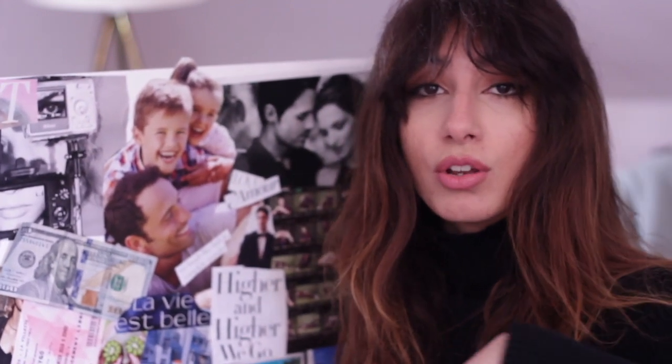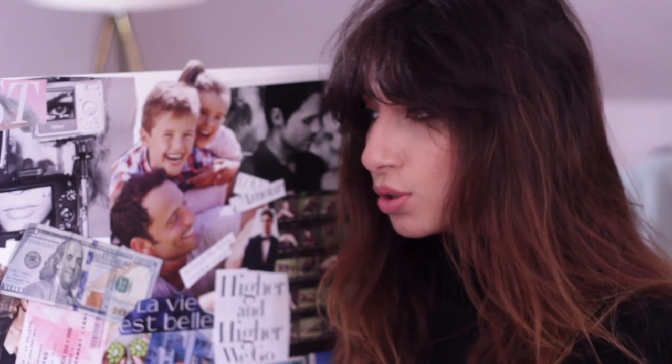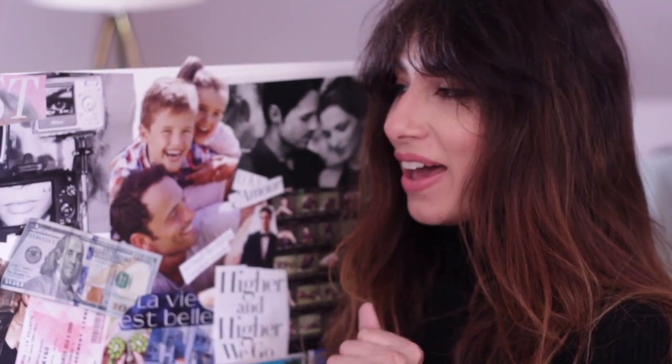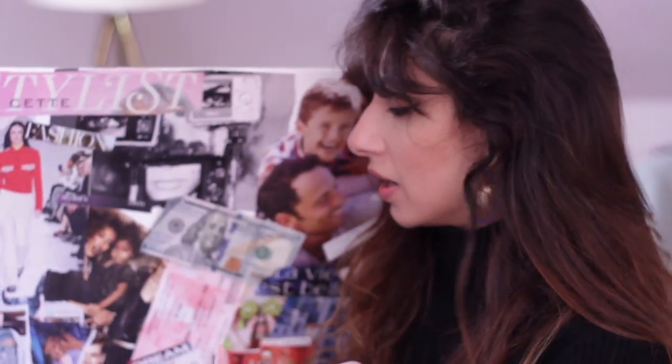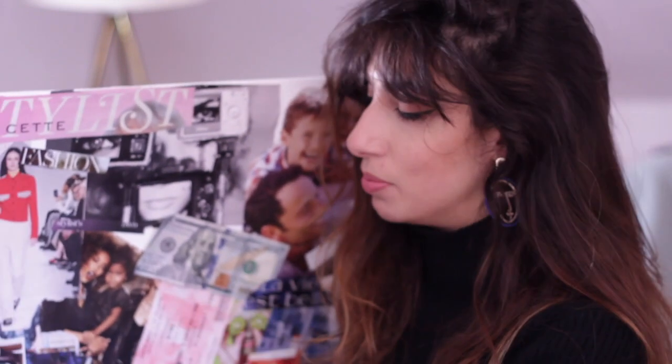And dreaming big is really good on your vision board. You have to dream super, super big. I'm all about that. Don't be afraid of dreaming big. There's a quote which I like, I don't know who it's by: aim for the moon and if you fall, the worst that can happen is you will fall among the stars. So that's why I aim for the moon. So I want to be featured in Vogue one day.